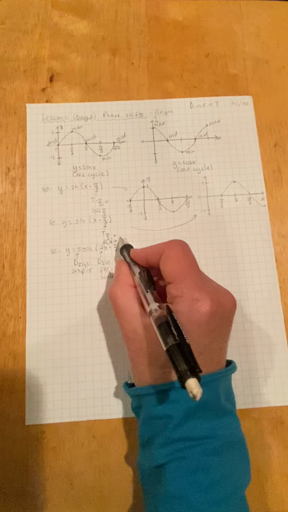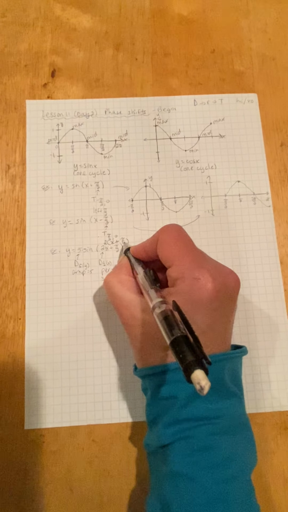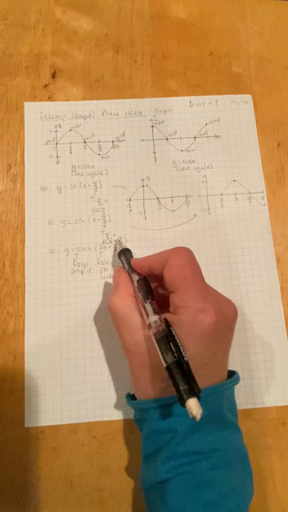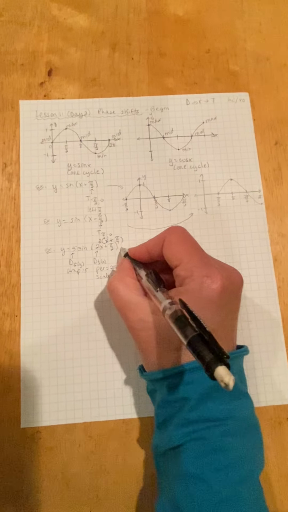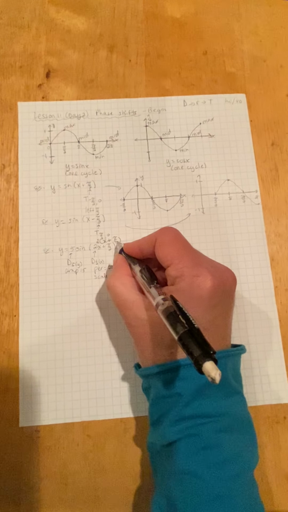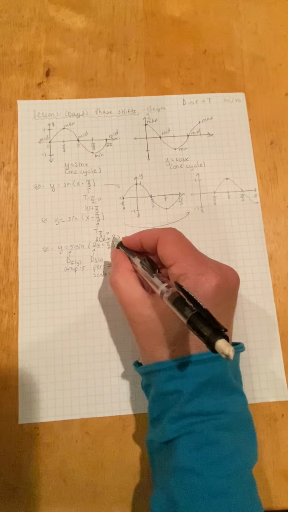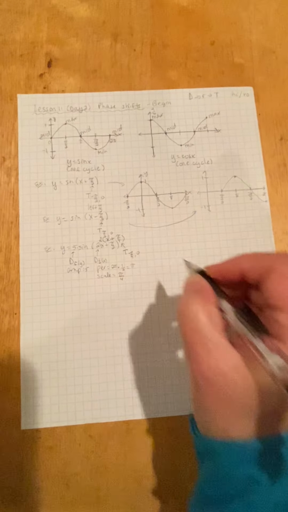So 2 times what would get you pi over 2? Well, that would be pi over 4, right? So if you do 2 times pi over 4, that would get you to pi over 2. Now I can see that my phase shift is pi over 4 radians, but not to the right, because remember, phase shift is always the opposite direction, to the left. It's negative pi over 4, comma 0.